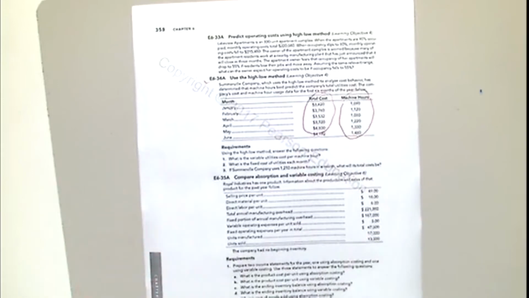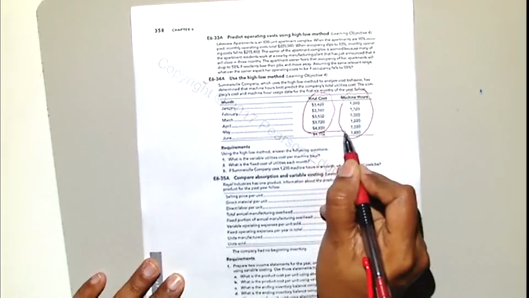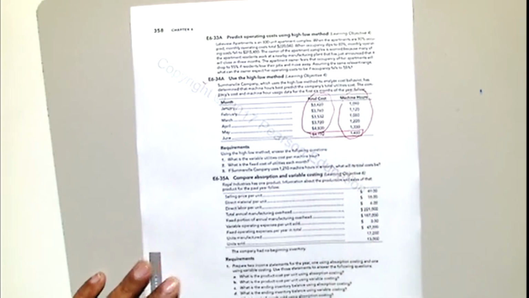So first, what we do, we will try to pick our highest volume of machine hours. This one is the highest. In the month of June, their machine actually ran for 1,480 hours. This is their highest amount of machine hours. And which one is the lowest amount of machine hours? Which month did they have the lowest hours?